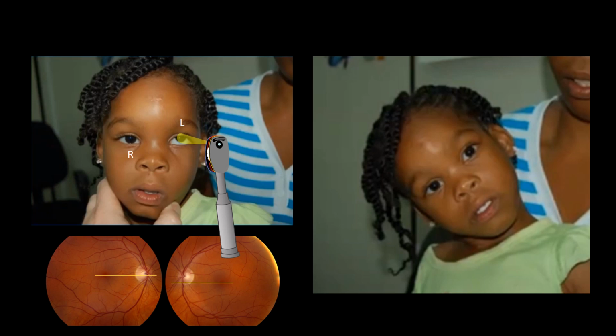This disc fovea altitudinal relation is abnormal. The abnormality consists of the fovea being lower than it should be in relation to the disc. Such abnormality indicates the presence of cycloduction.